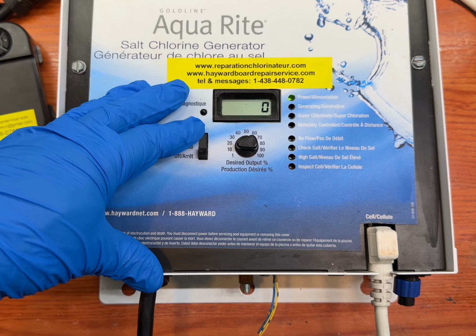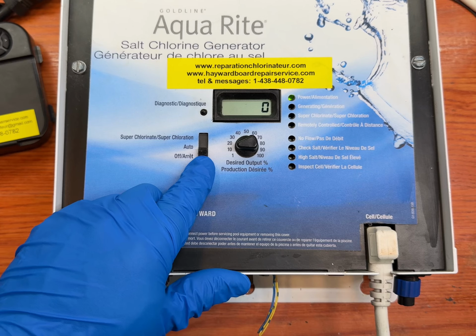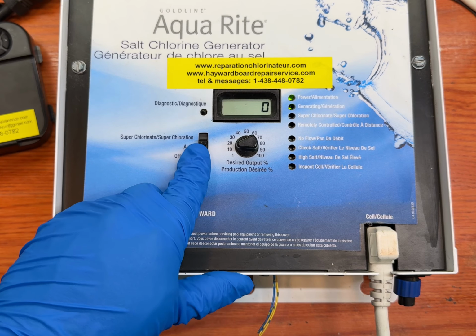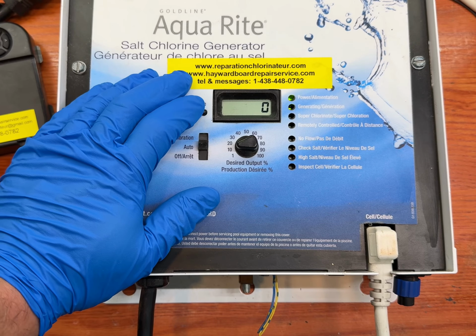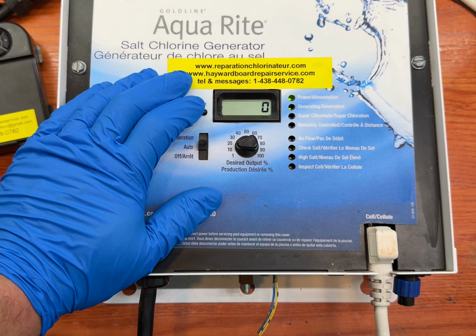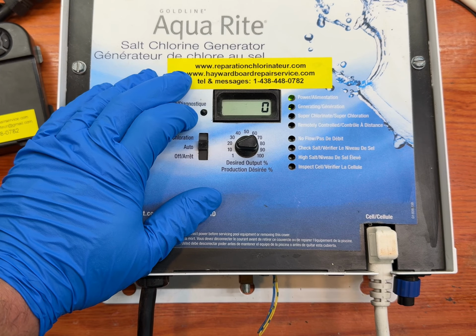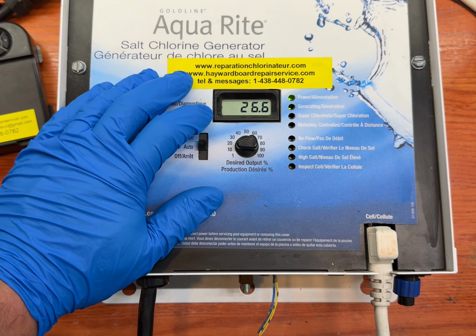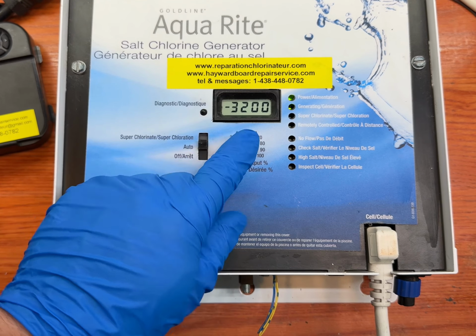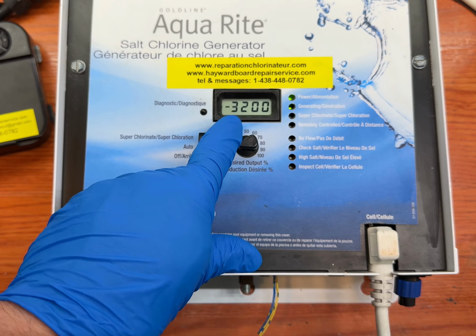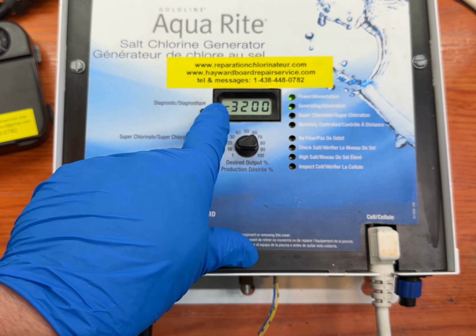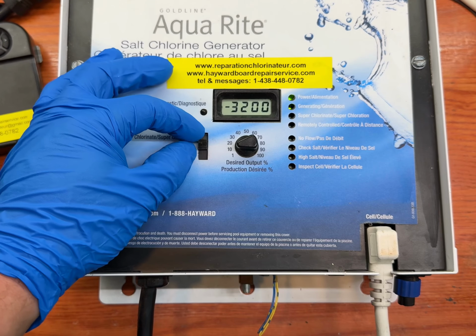So what do we want to do when we want to reset it? The first thing, you start on the off position, slide it to auto, and now generating turns on. We're just going to wait for the click. Or you can even push, we already clicked. We push this button a few times until we see this minus value. Minus means this is the instant cell reading. We were seeing 0 before, now we see 3,200.